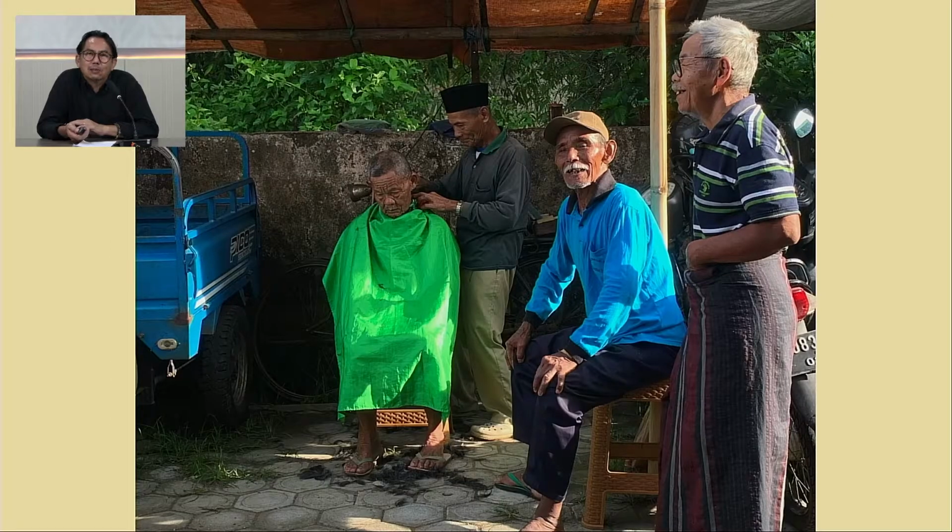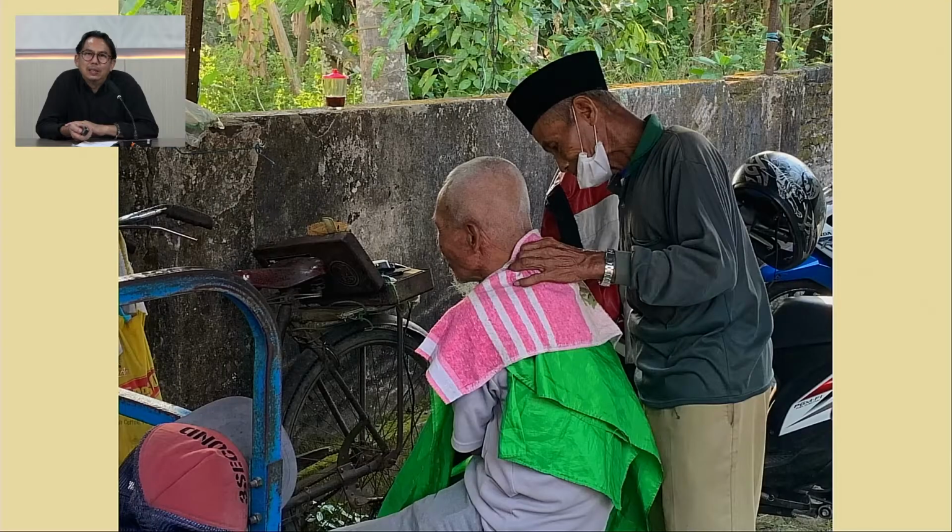So he has a lot of customers, and his corner is more than just a barber shop, but it's a place for hanging around to meet, to talk, and he also knows every customer that he has. So it's more like meeting old friends and talking and chatting, and yeah, it's a very nice moment, I think.